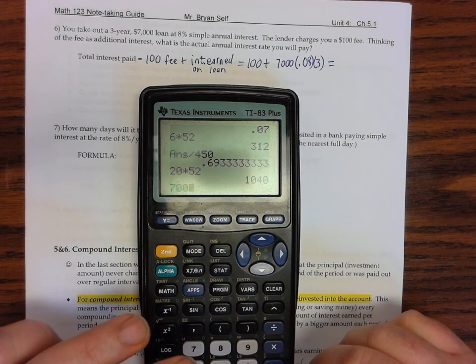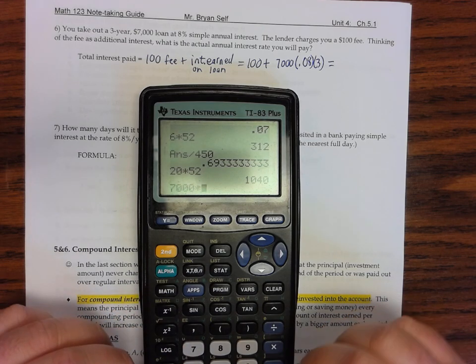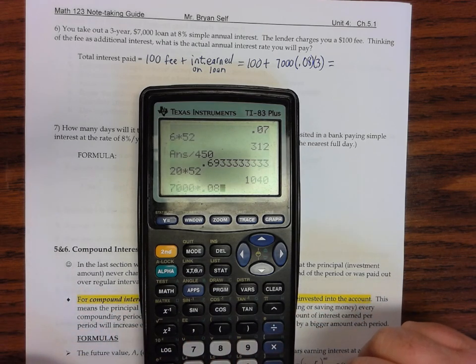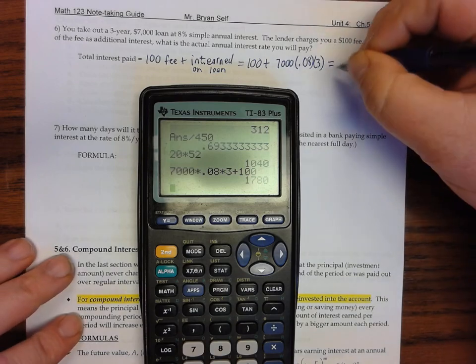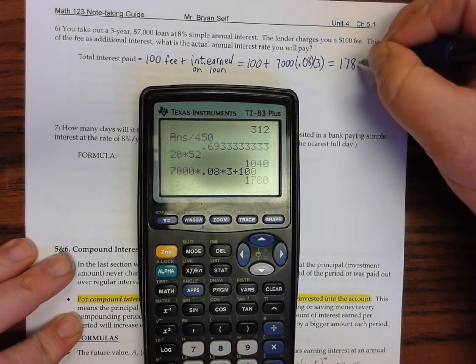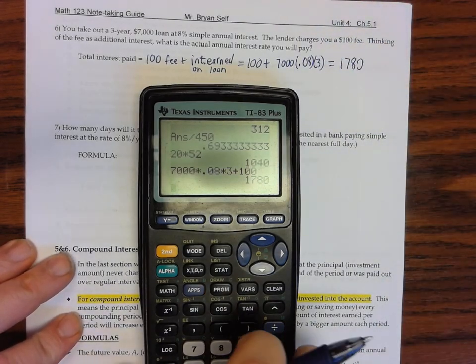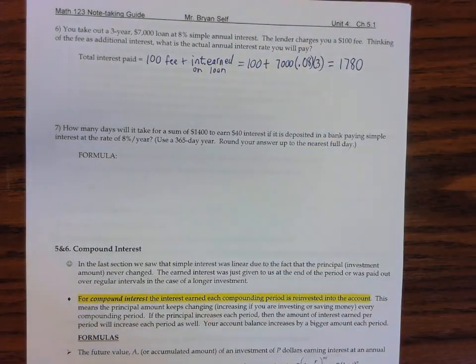So 7,000 times 0.08 times 3 plus $100 fee is $1,780. That's our total interest paid.